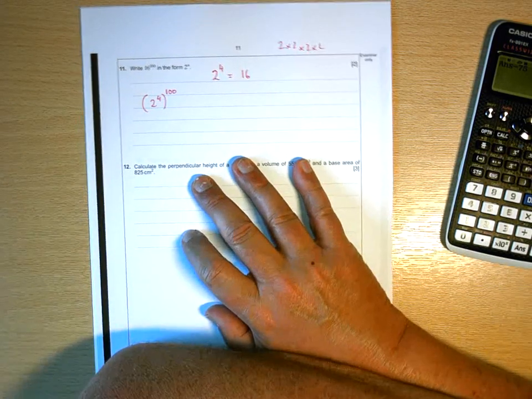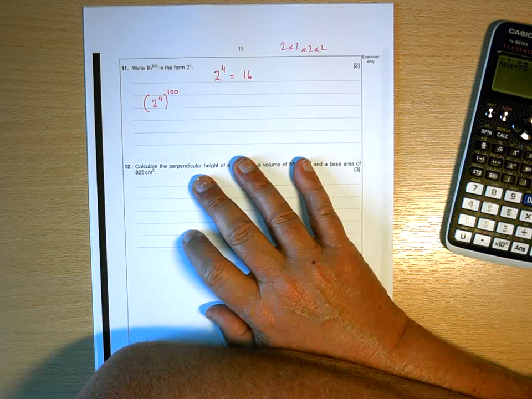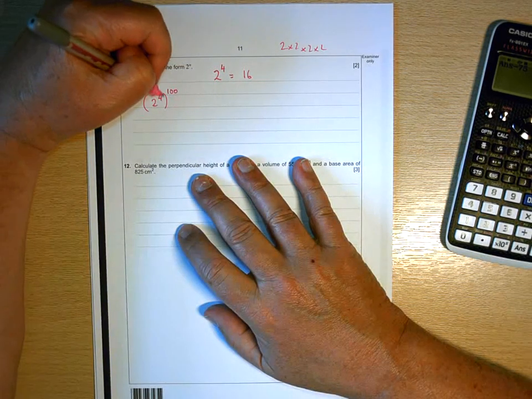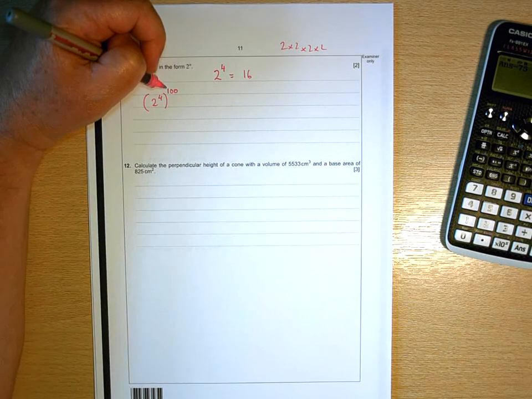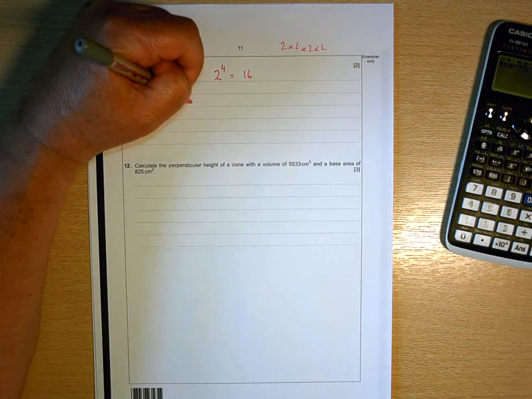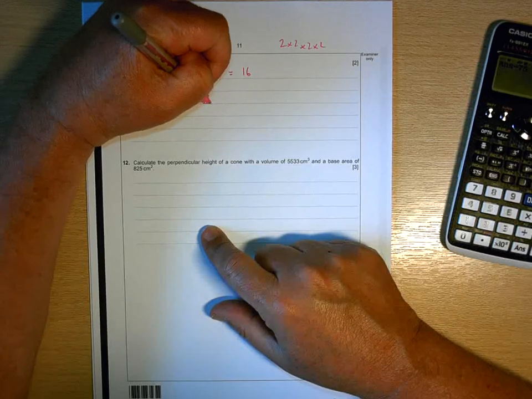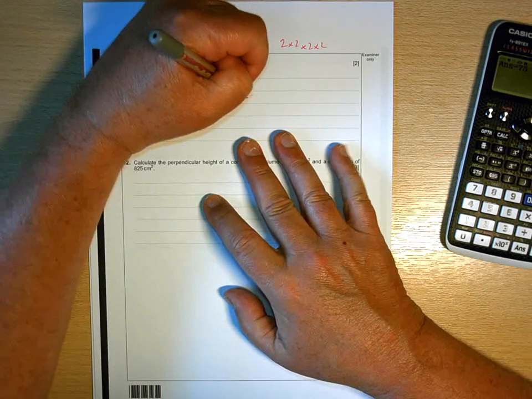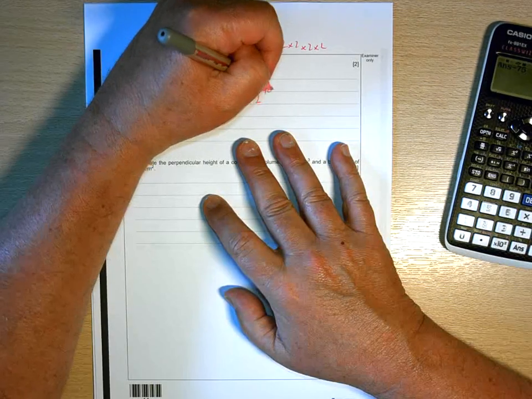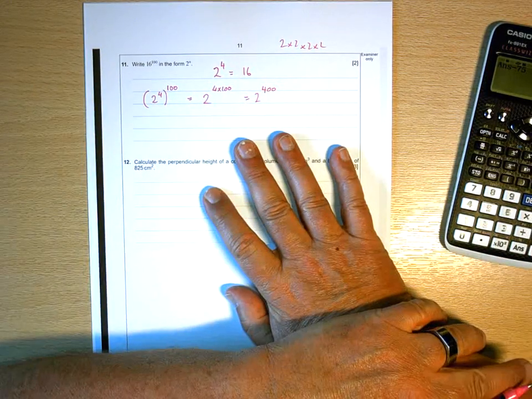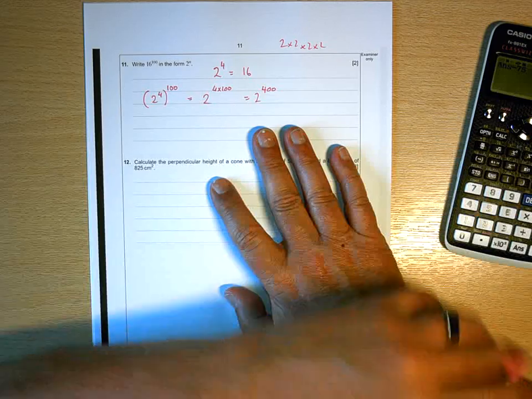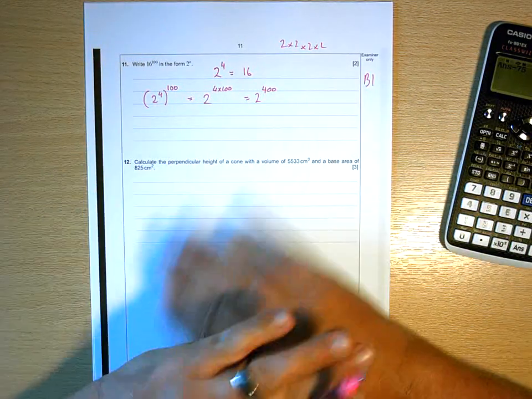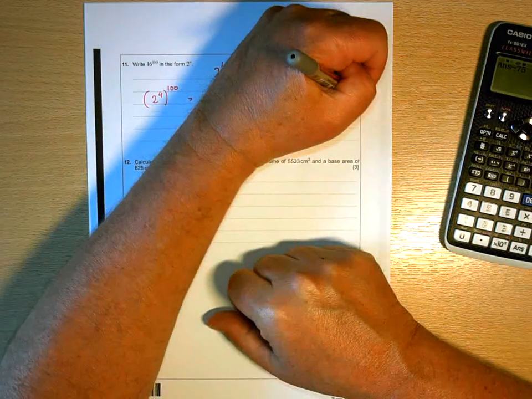Now, one of the rules of indices that we practiced back in January was that if you're raising a power to another power, you multiply that. So that becomes 2 to the power of 4 times 100, which is 2 to the power of 400. That's the final answer. There's one mark there for replacing 16 with 2 to the power of 4, and one mark for then correctly simplifying.